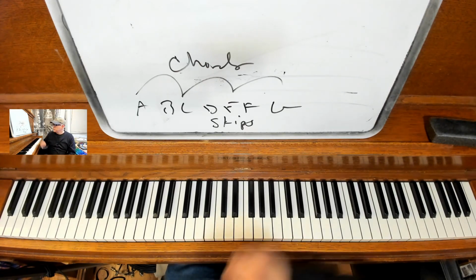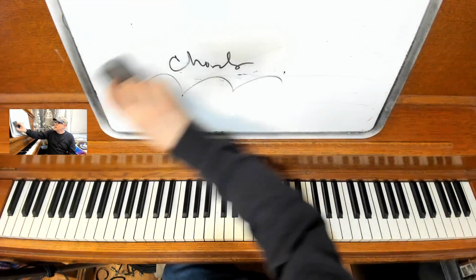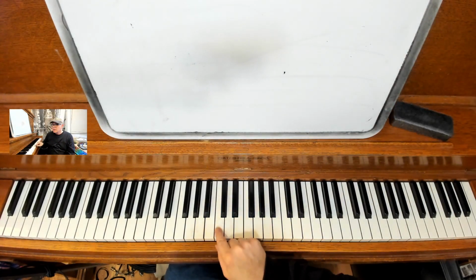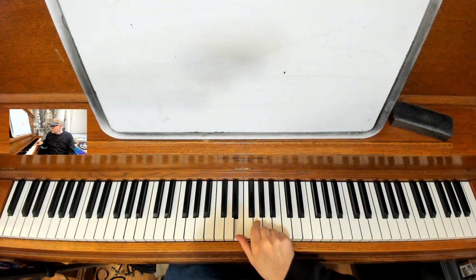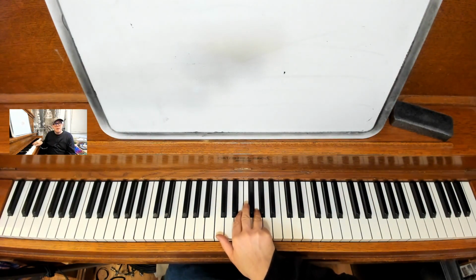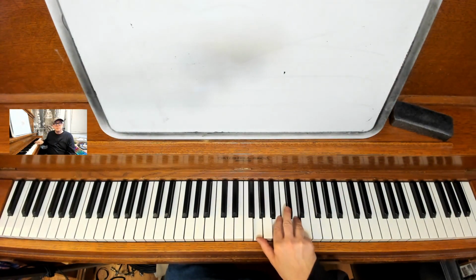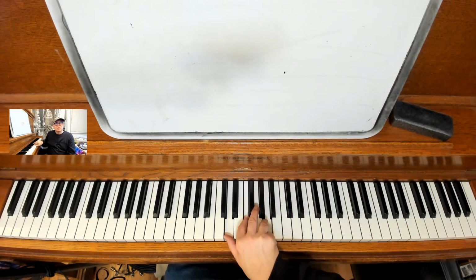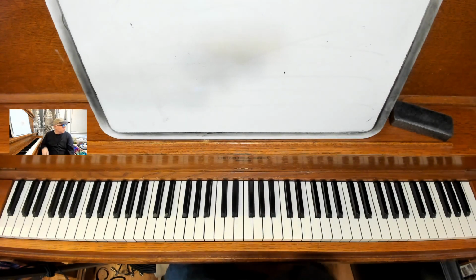So you need to be able to take the notes of any scale, whatever it is, and make skips out of it. C, skipping up to E, skipping up to G. And you need to be able to go up and down the scale and make those skips.